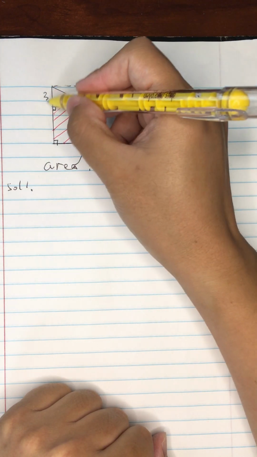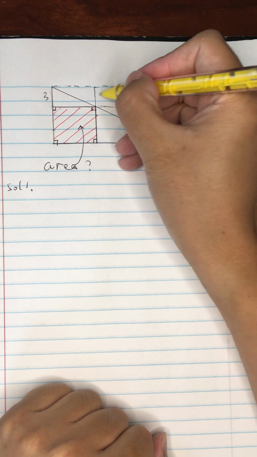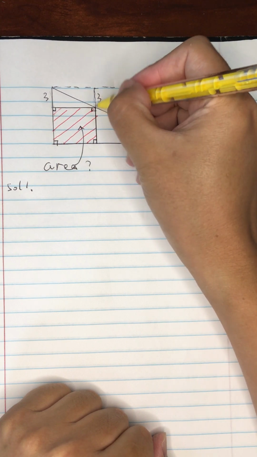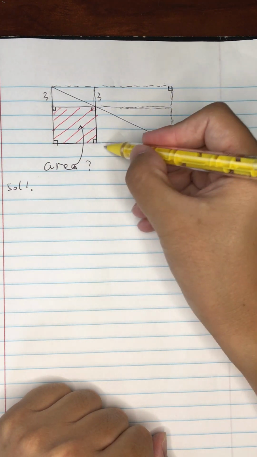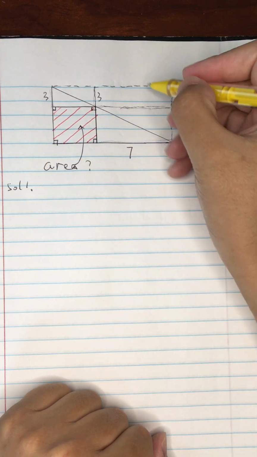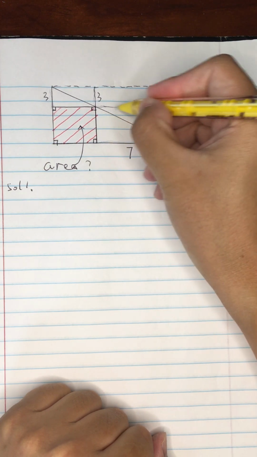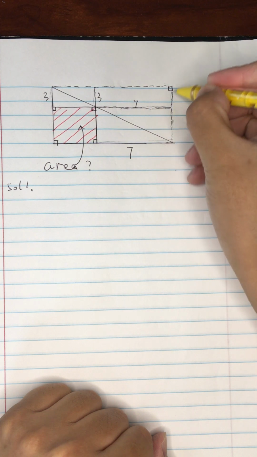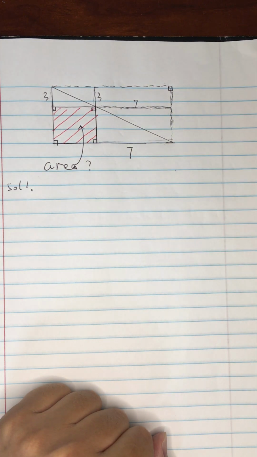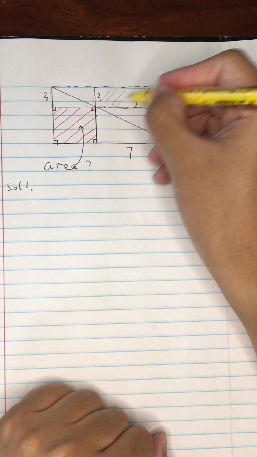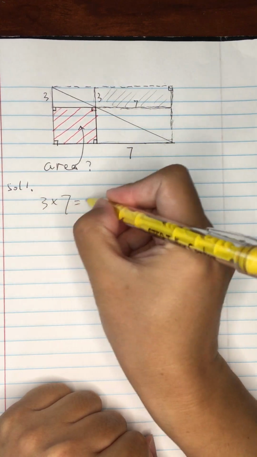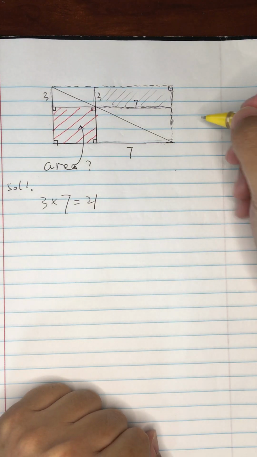We know that this side is 3, and this side is also going to be 3. This side is 7, so we also know this side is 7, because the whole thing is a rectangle. So we know this area. This area is 3 times 7 equals 21.